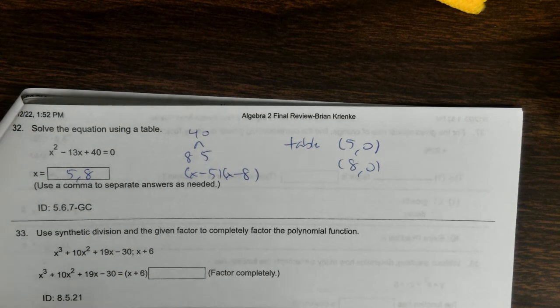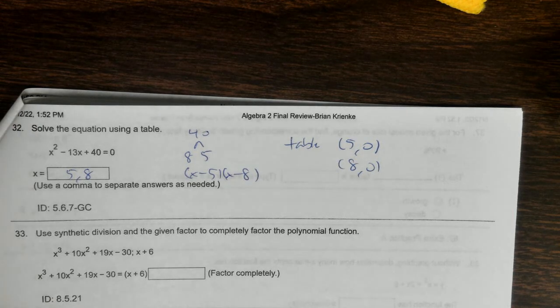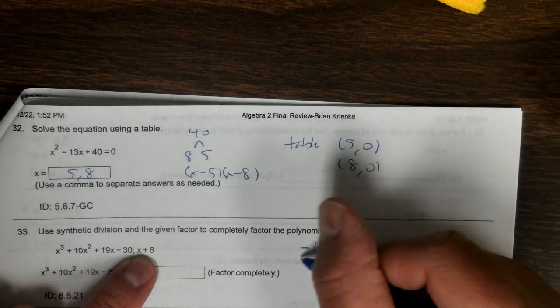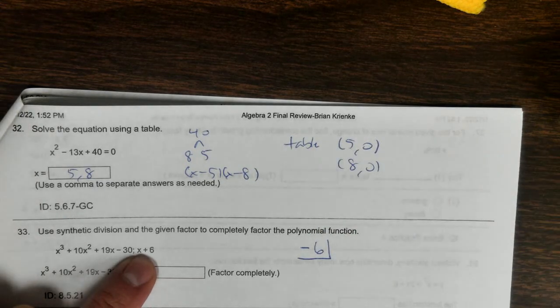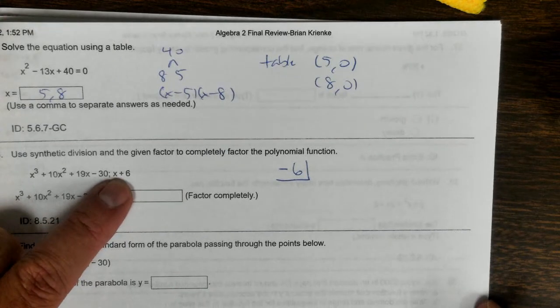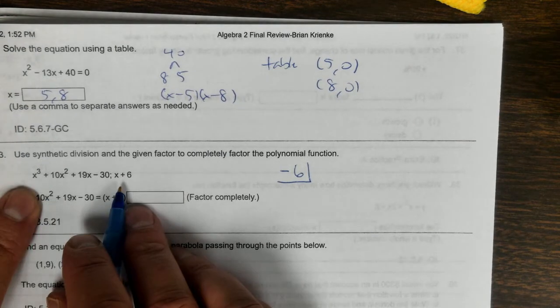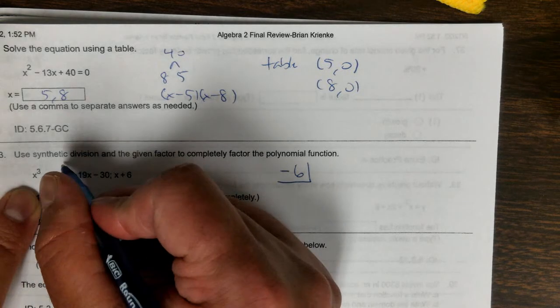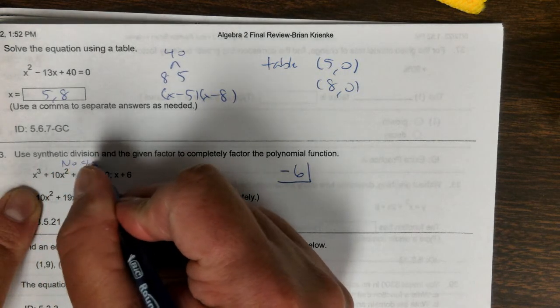For this one, they want you to do synthetic division like we did earlier. And so what we're going to do on this one is we start with it's x plus 6. We put negative 6 and do our backwards L. And then we put our coefficients. Now, I think on these, there's no skip terms.